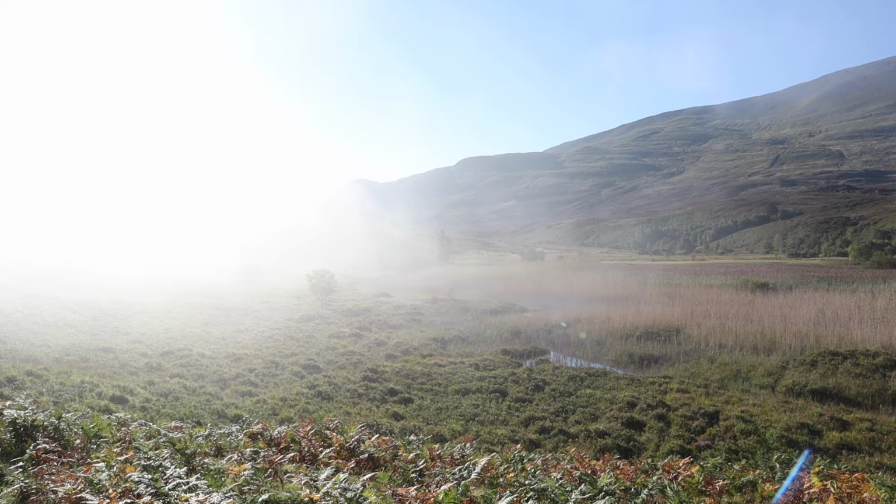It's really quick. So you would hope that by the time it gets up here, it'll burn off quite quickly with the heat of the sun. But who knows? Right, I'm going to keep walking.